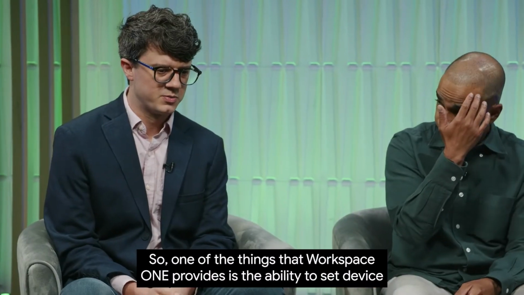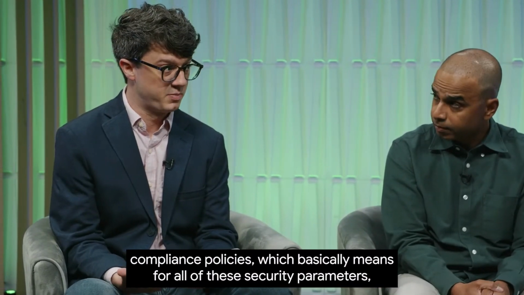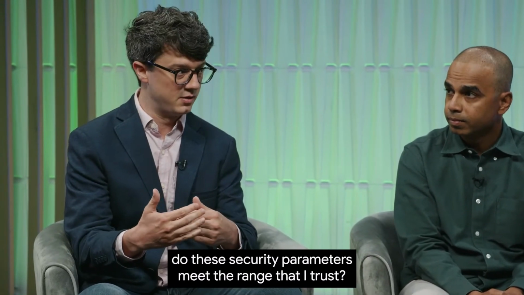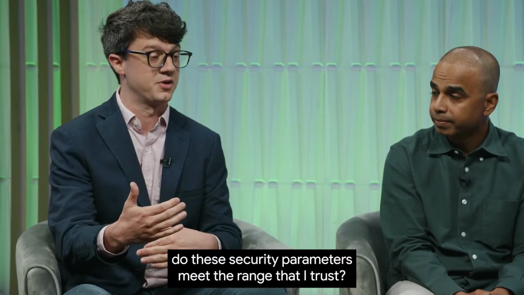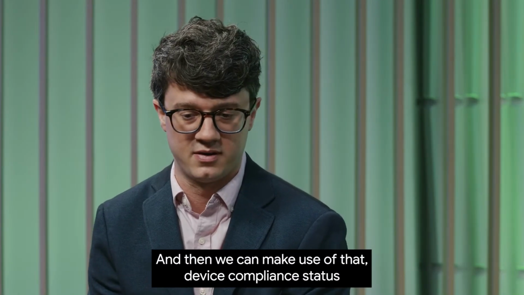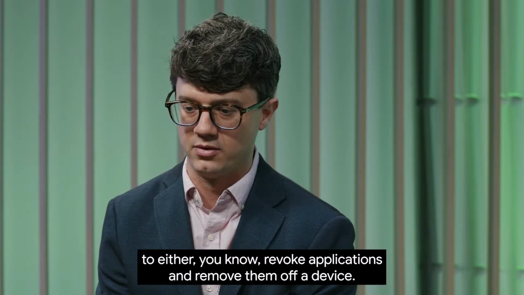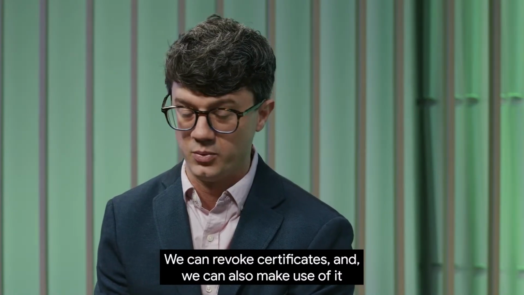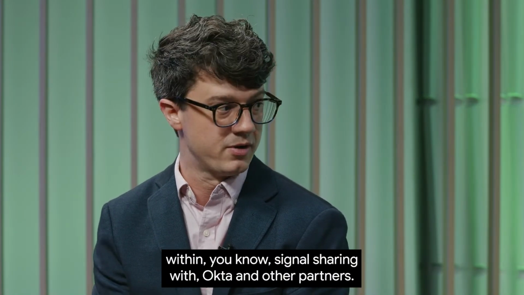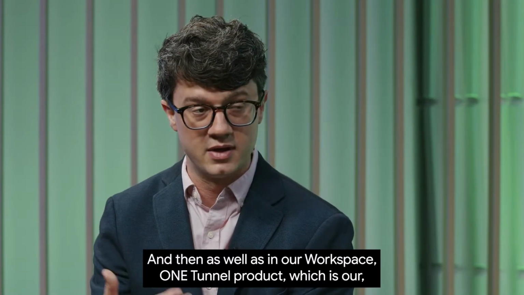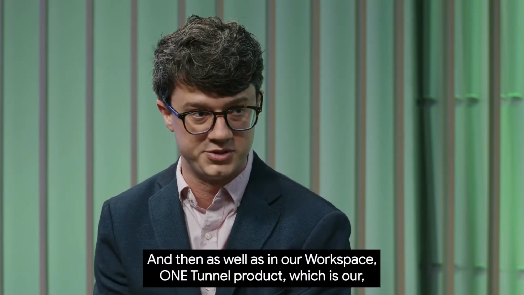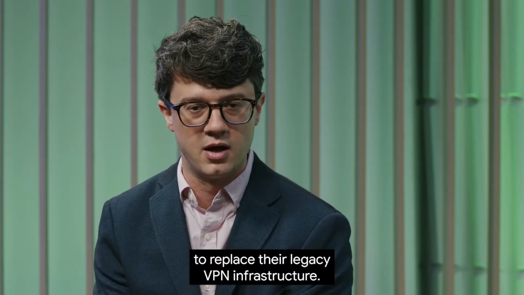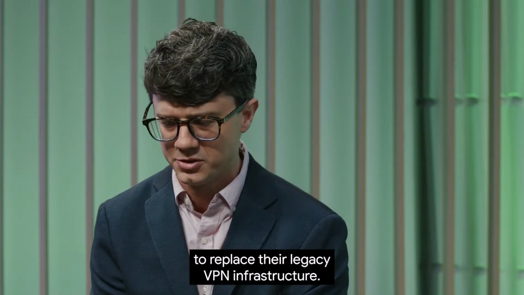So one of the things that Workspace ONE provides is the ability to set device compliance policies, which basically means for all of these security parameters, you as an organization say, do these security parameters meet the range that I trust? And then we can make use of that device compliance status to either revoke applications and remove them off a device. We can revoke certificates, and we can also make use of it within signal sharing with Okta and other partners, and then as well as in our Workspace ONE Tunnel product, which is our ZTNA client. It's a zero trust network access solution that our customers use to replace their legacy VPN infrastructure.